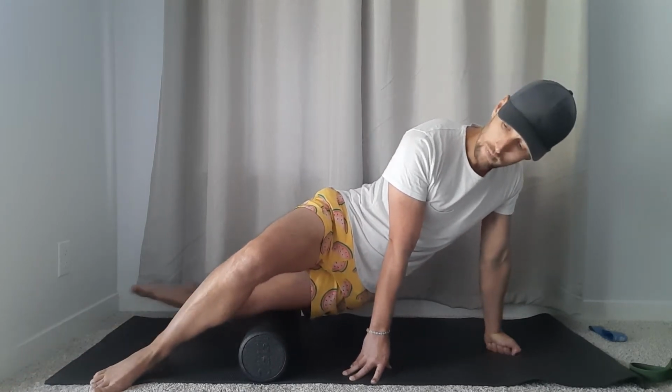Just find a position that you feel very comfortable with that hits a spot that you need to work on. Then instead of rolling around, what we want to get you to do is find a spot that feels a bit tender and restricted. Then we want to use movement to shear that tissue free.